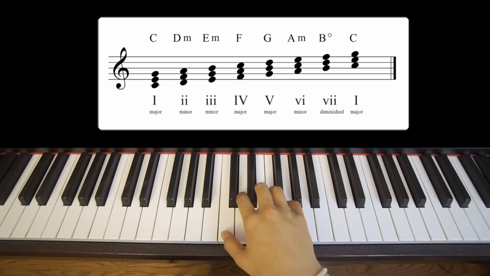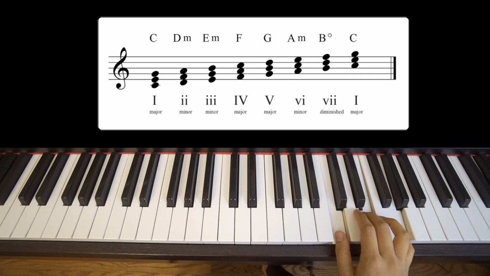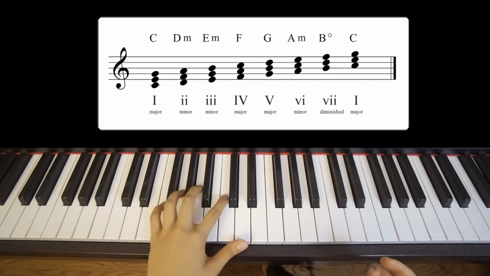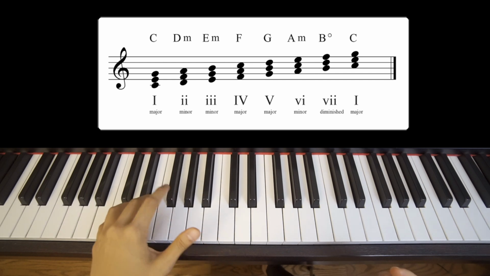One is diatonic, where the chords fit into the chords of the key. So here are the diatonic chords of C major, and they will be used on top of C, F, B, E, A, D, G, C.